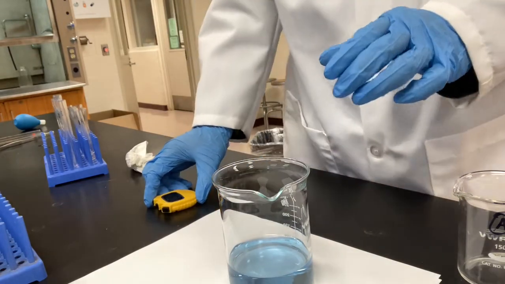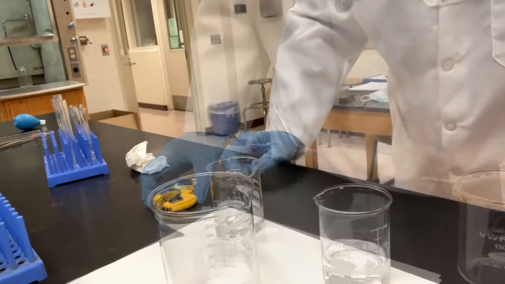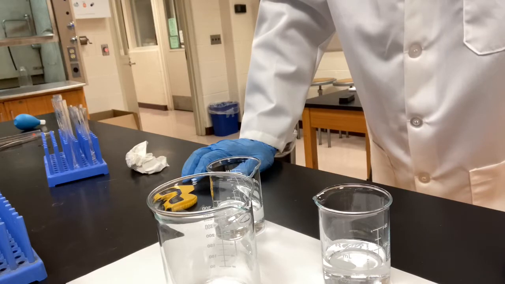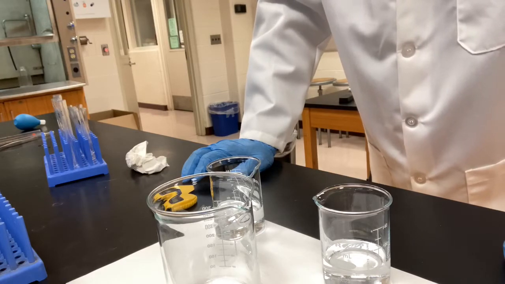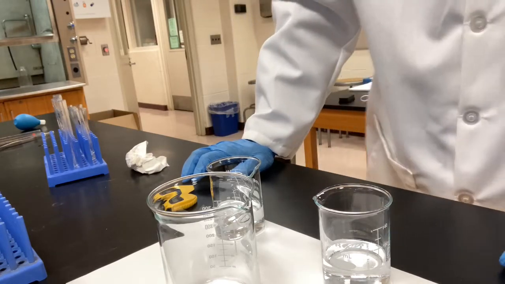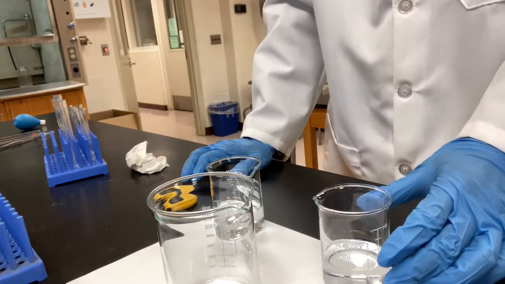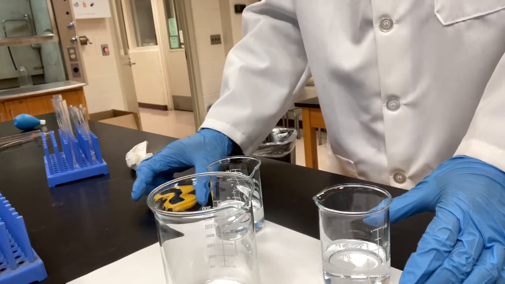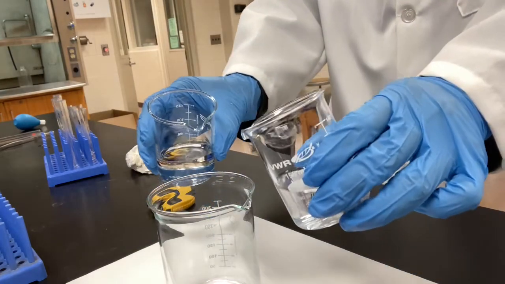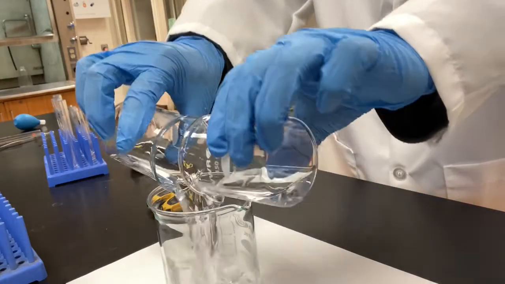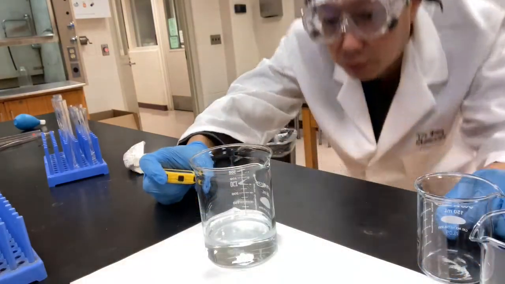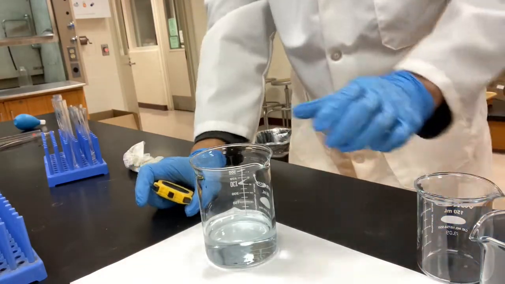Okay, let's move on to trial number 2. The amount of potassium iodate is 4 mL now. 4 milliliters doubles the concentration of potassium iodate in the first trial. I'm going to pour them together and start the stopwatch. Blue.